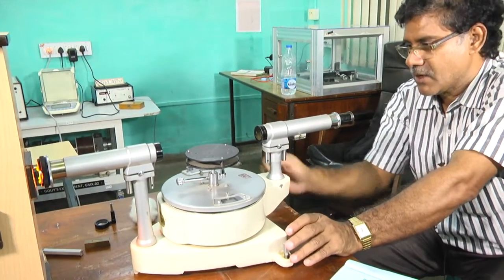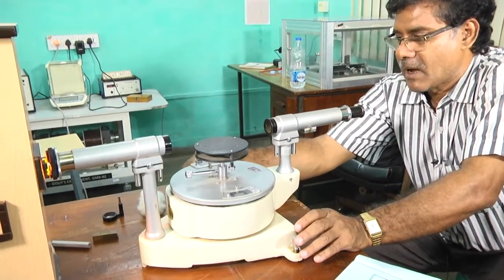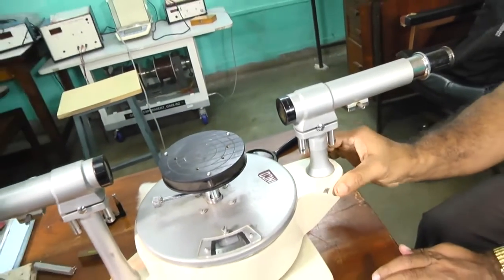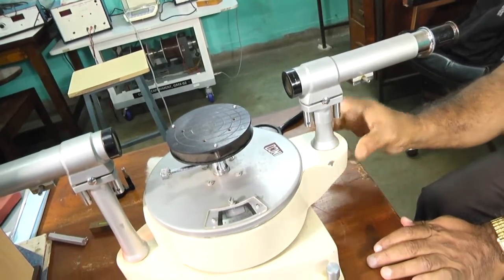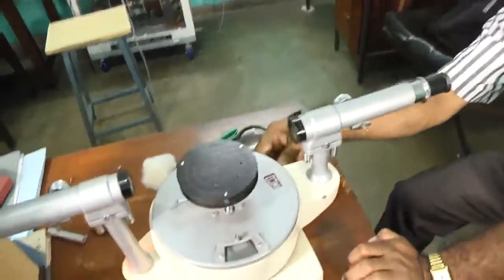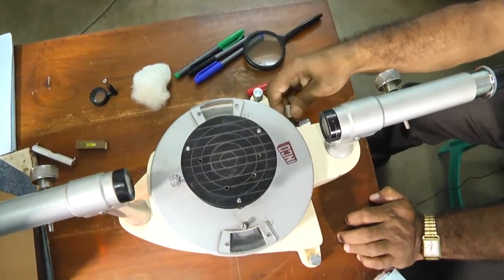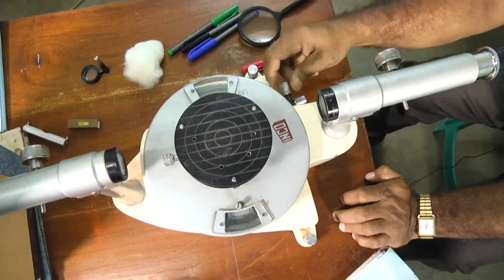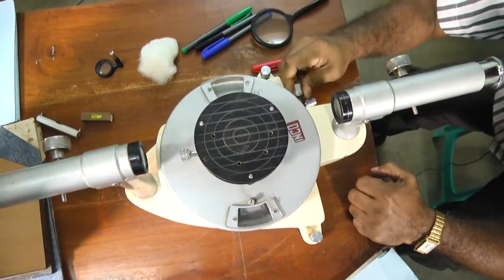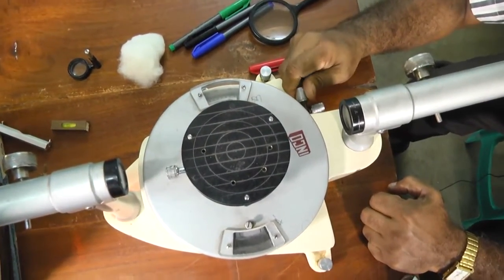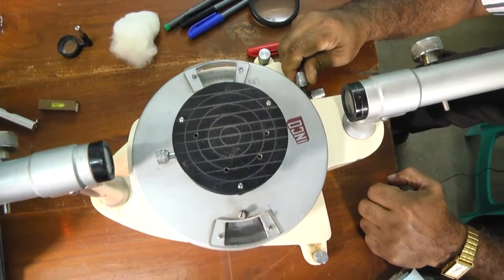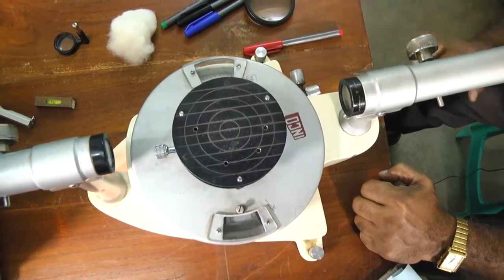Now I will clamp this telescope. I cannot rotate it. Only using the fine screw I can rotate it. So reading will change also. Now using this fine screw I will set the spectral lines exactly at the cross point of the crosswire. Yes, I have set it.